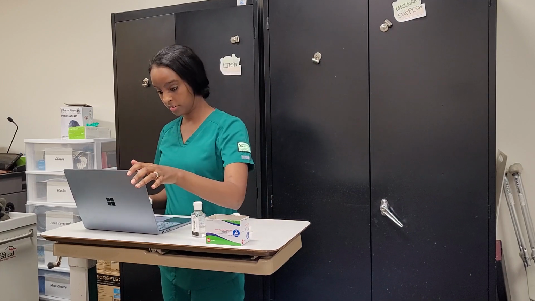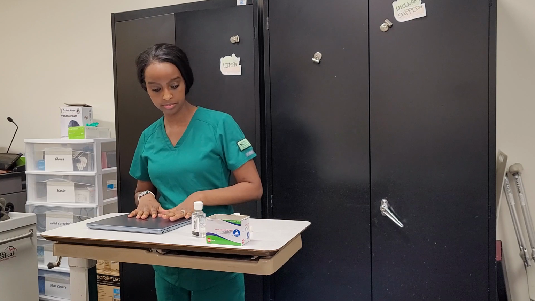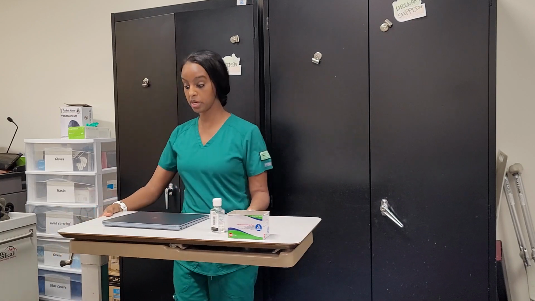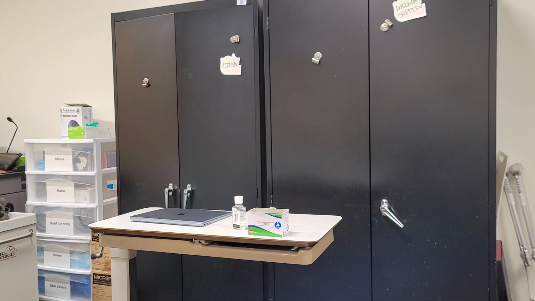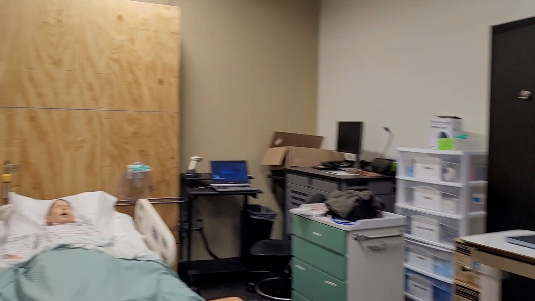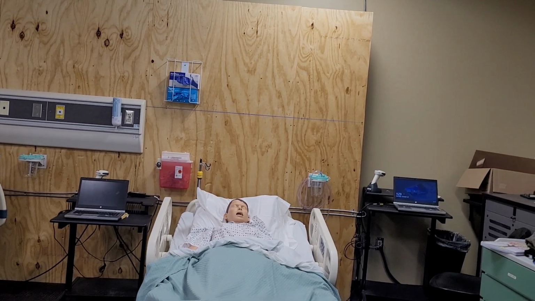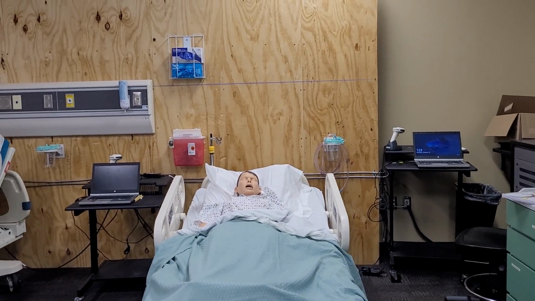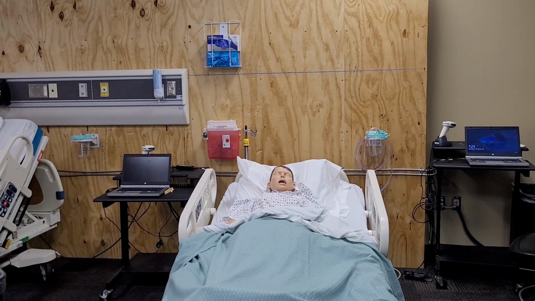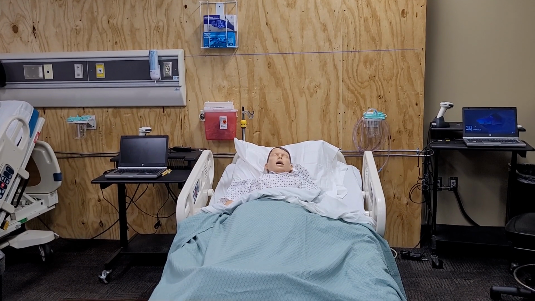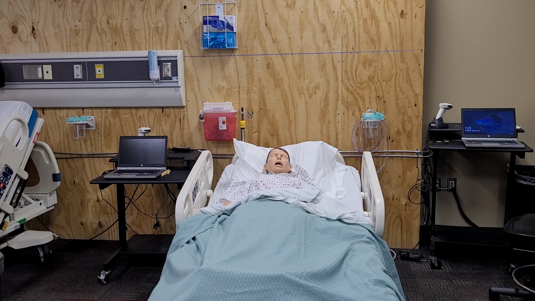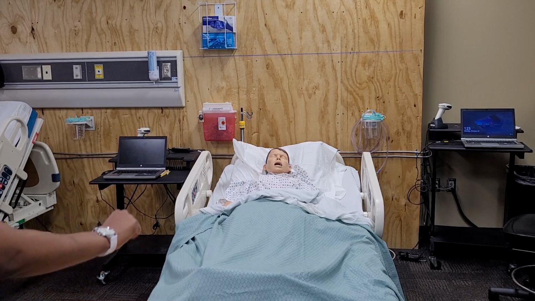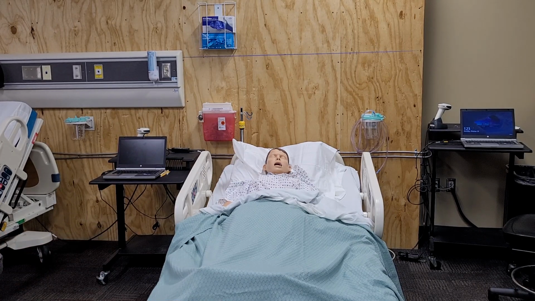And I'm going to log off the computer and shut it down and head over to the patient. Okay, so I'm going to knock, enter the room.